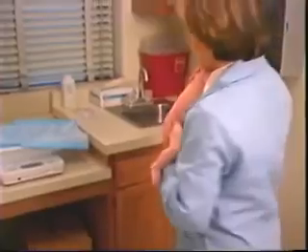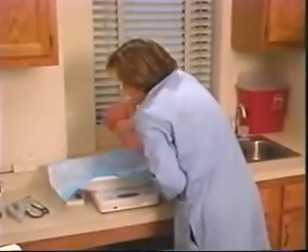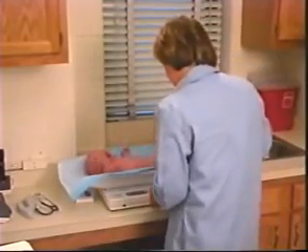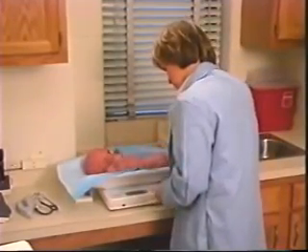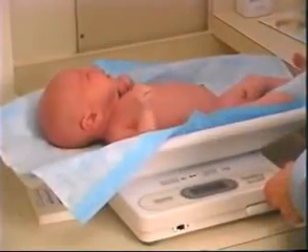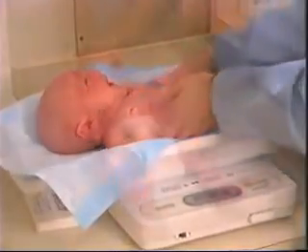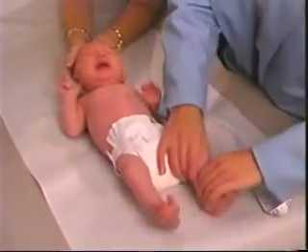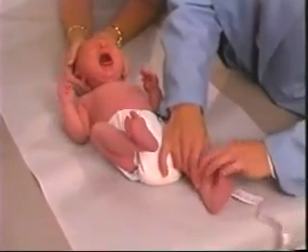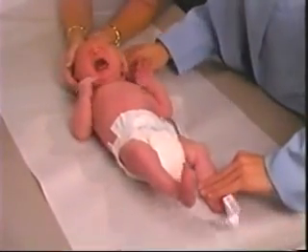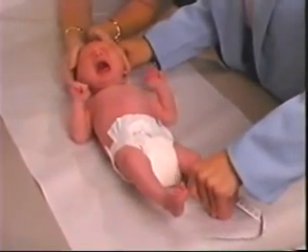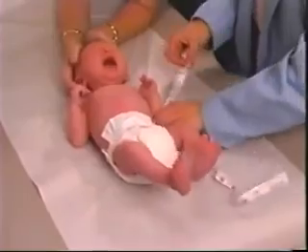Using a platform balance scale, weigh the neonate to the nearest 10 grams. A full-term neonate should weigh 2,500 to 4,250 grams. Next, measure the neonate's length. For accurate measurement, extend his legs by holding his knees together and pushing them down until the legs are flat. A full-term neonate should be 48 to 53 centimeters long.